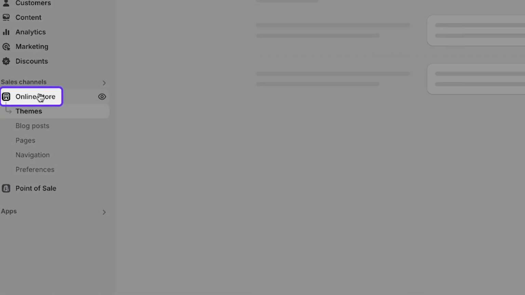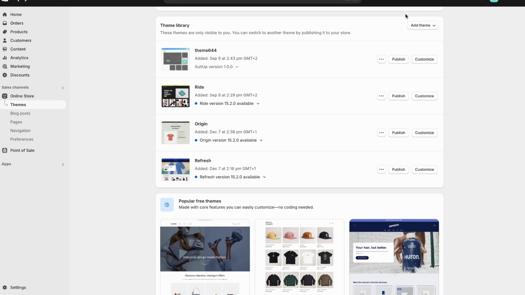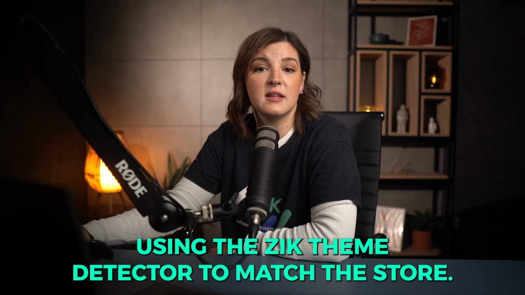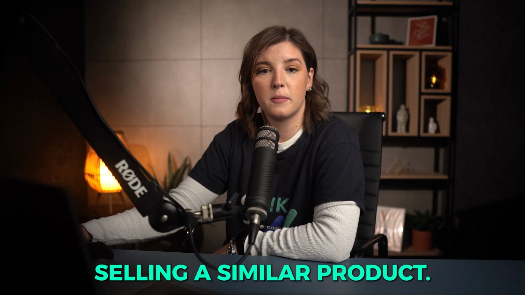We will navigate to Online Store, and then jump over to Themes. Now in the Themes section, you can choose any theme you like and even add the same theme you found using the Zeek theme detector to match the store selling a similar product.